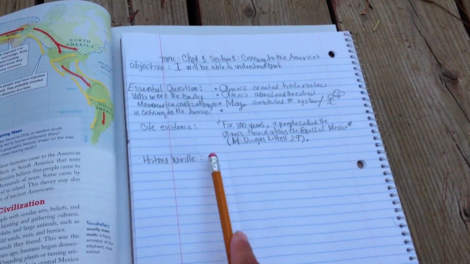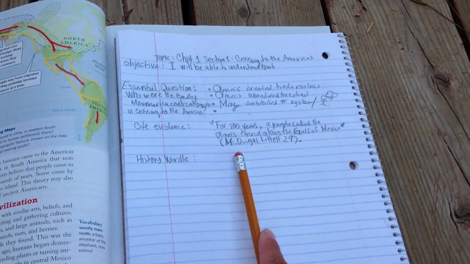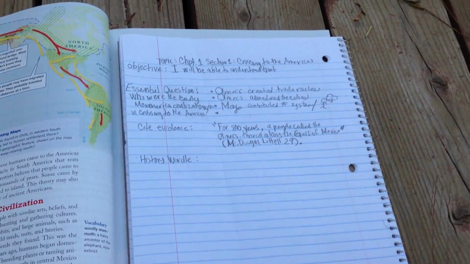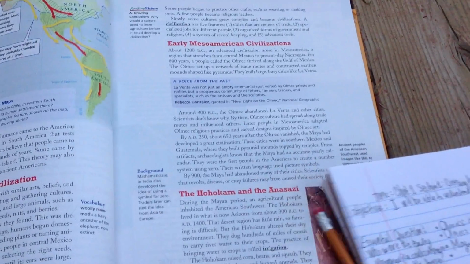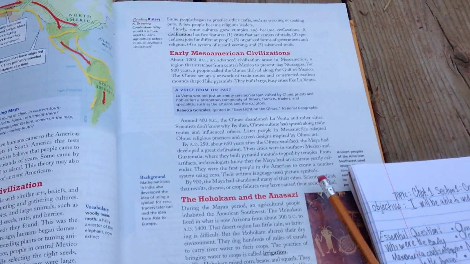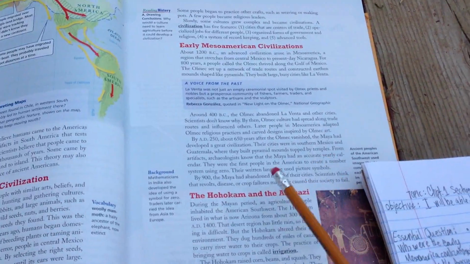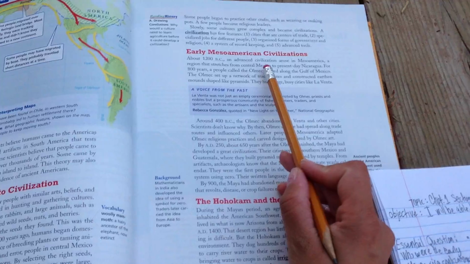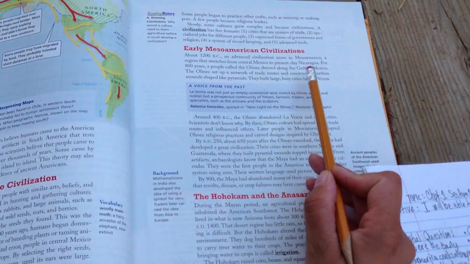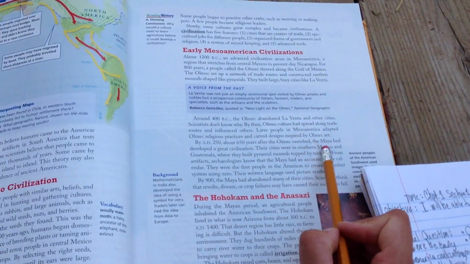You will write History Wordle on the left-hand side. You must use this entire side for doing the Wordle. Wordle means finding people, places, and things that repeat themselves more than once. For instance, let's take a look at this paragraph. You see Mexico once, twice, 3 times.